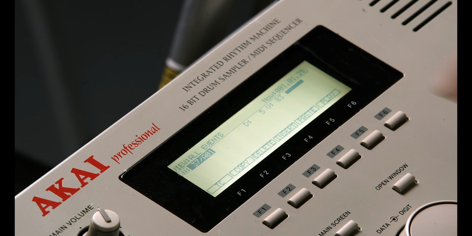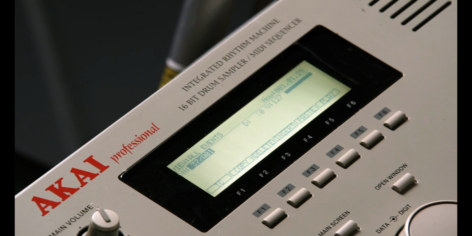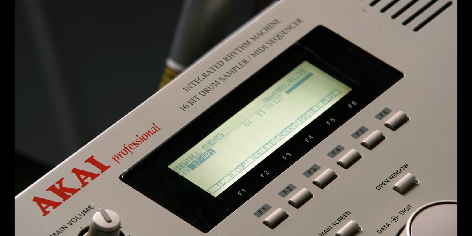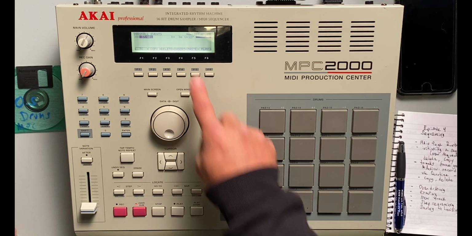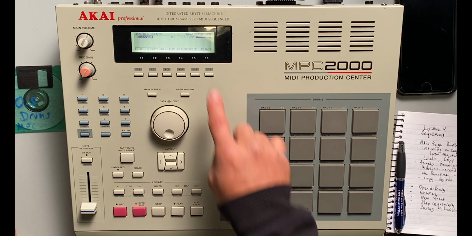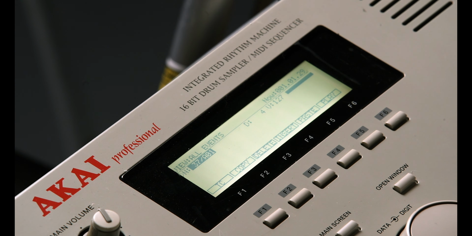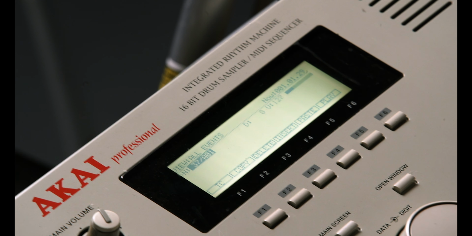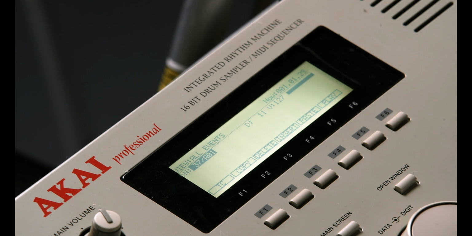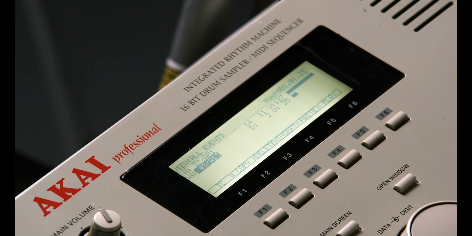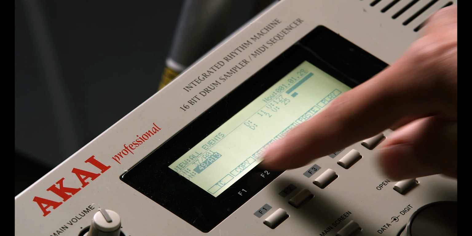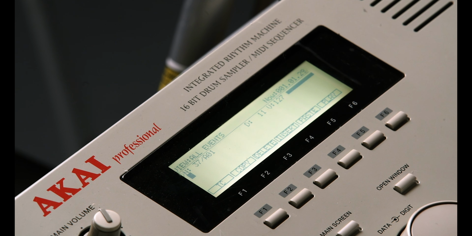But you can adjust the duration. And then you have the velocity. So you'll notice that as I hit this, you see the duration change and the velocity change. If I do that, it goes to 38. So you can change that information in there. You can also, look, I accidentally hit a pad. I want to take that out. So I'm going to highlight that and hit delete.